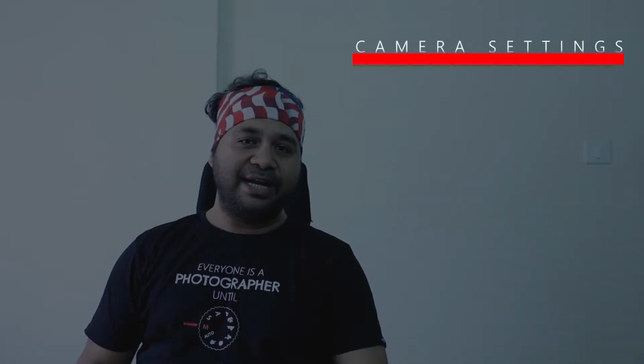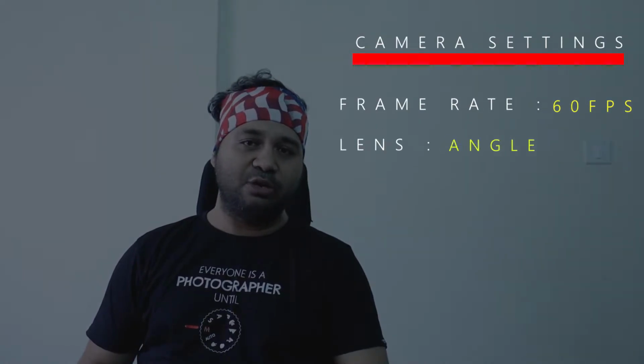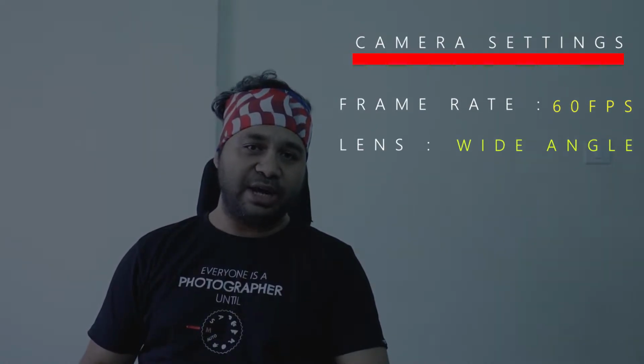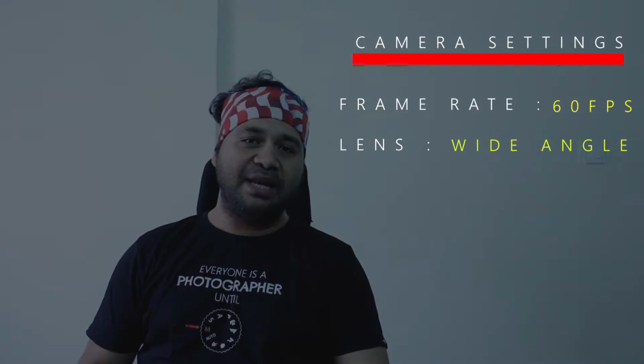Now let's see the camera settings. We'll be setting the frame rate to 60 frames per second so that in post editing we can slow it down, and if possible use the wide angle lens setting on your camera.